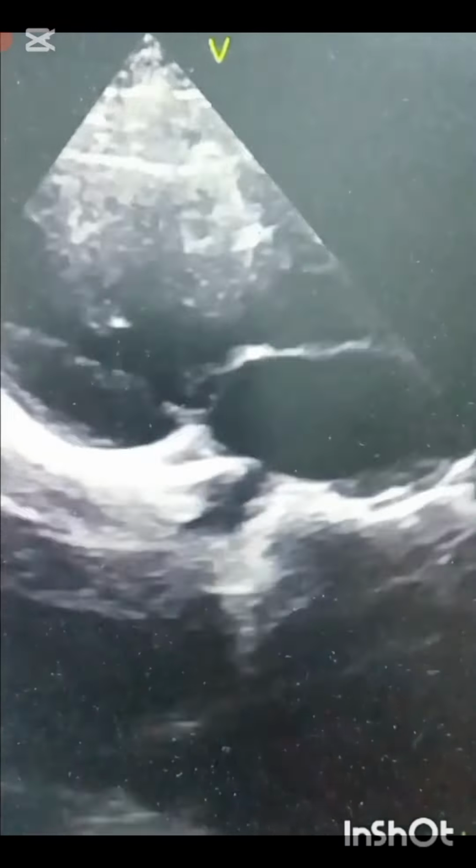Now you can watch this full video, where you can see the subaortic ridge and the cleft mitral valve also. Watch the full video.